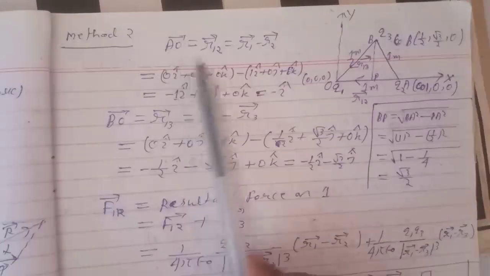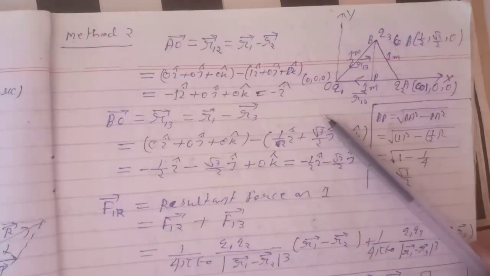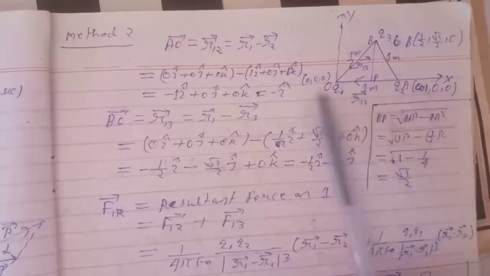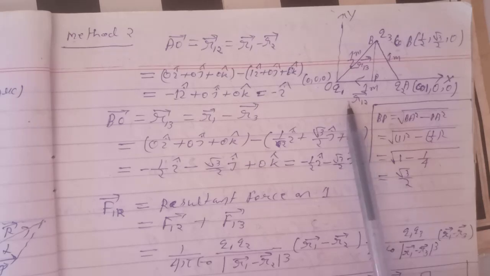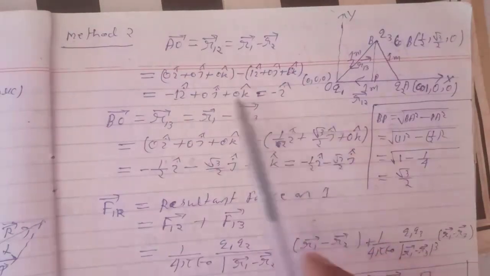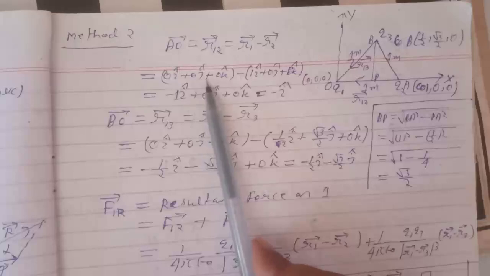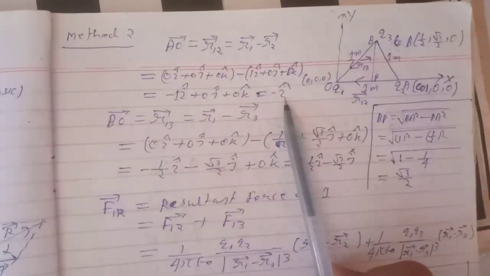Now AO vector equals R12 vector, equals R1 minus R2, so 0 i, 0 j, 0 k minus the coordinates, so minus 1 i cap, 0 k, or minus i cap.